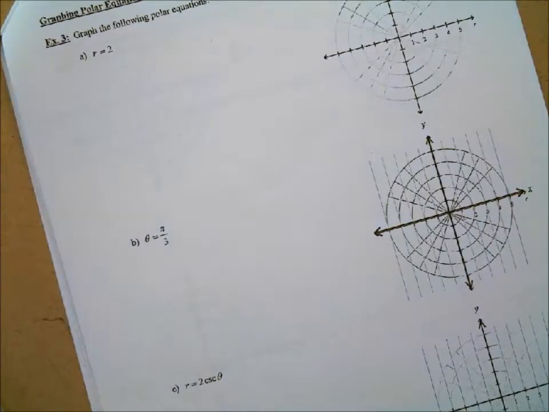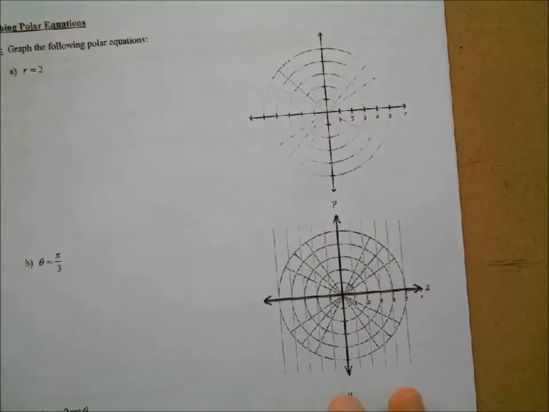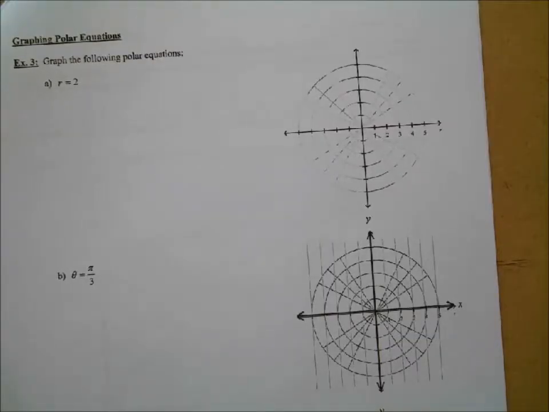All right, now let's just graph some stuff. I promise this will go a lot better. Okay, promise. I'm going to take a seat now.